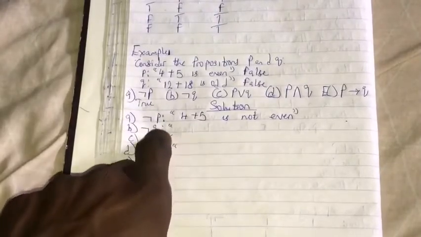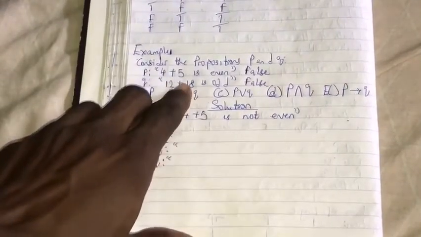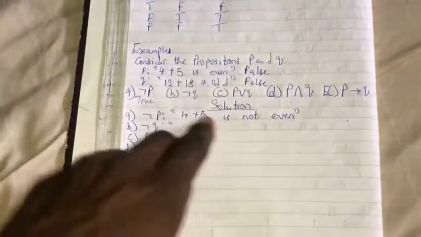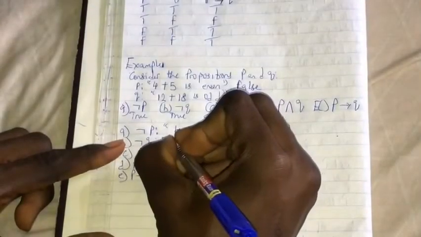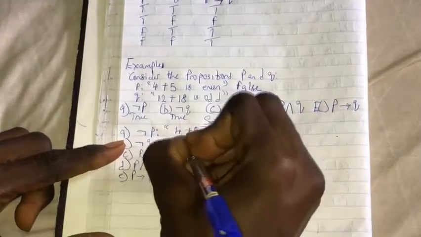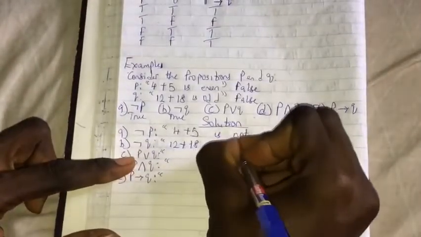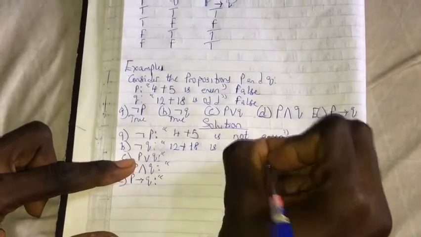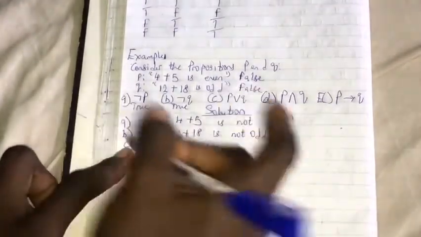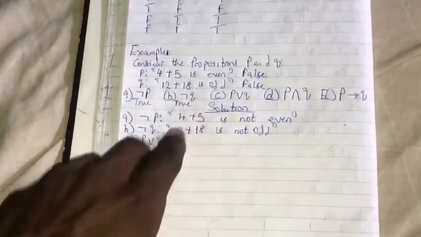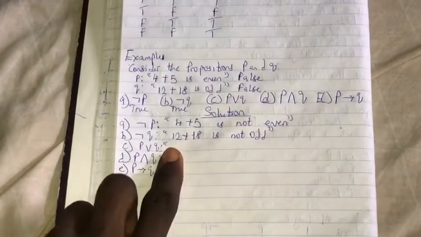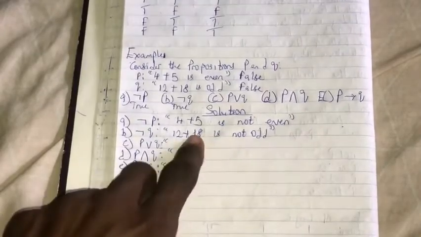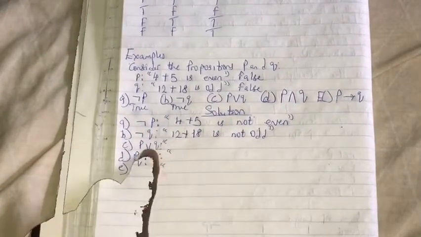Then for the negation of Q, the negation is also true. Therefore 12 plus 18 is not odd. It is not odd because they are both false, therefore true. If you have a question on this, kindly ask before we move to the next one.